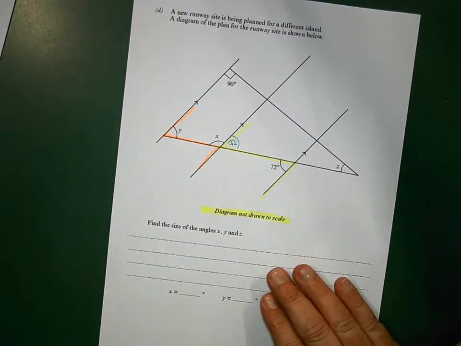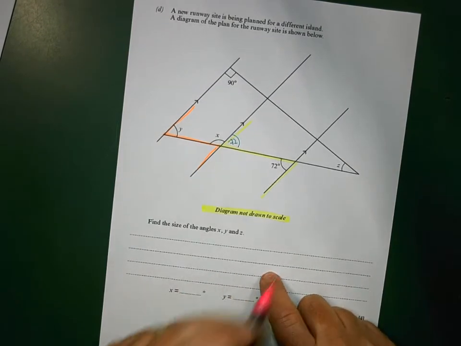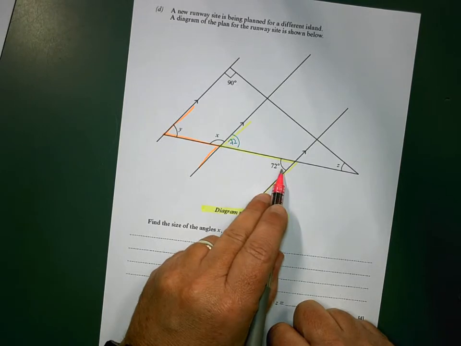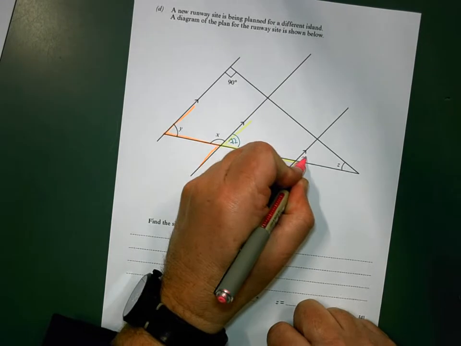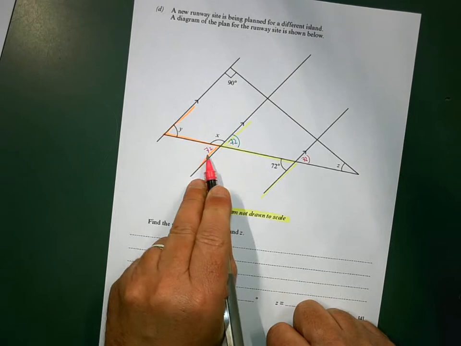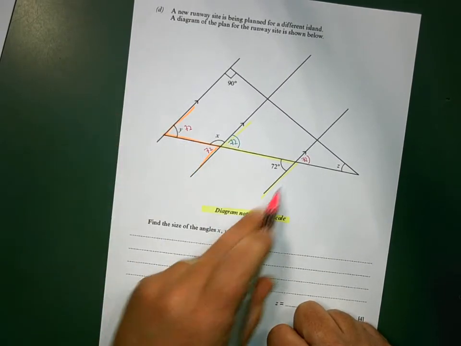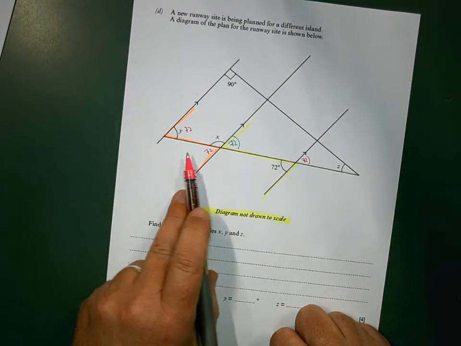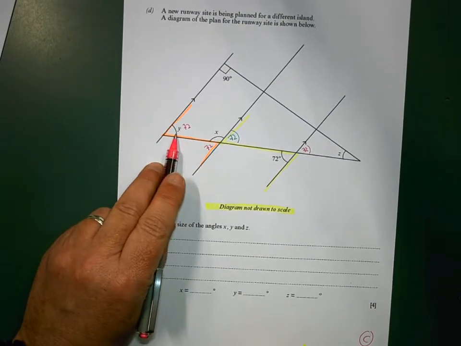Now the other really useful property with parallel lines is the opposite angles. Where you've got two straight lines that cross, I know that if that's 72, opposite is 72 as well. So that's 72. If that's 72, that's 72. And if that's 72, so is that. So those 72s are all over the place. And by putting those in, I haven't even looked yet at what I've got to figure out, but I've already found y is 72.